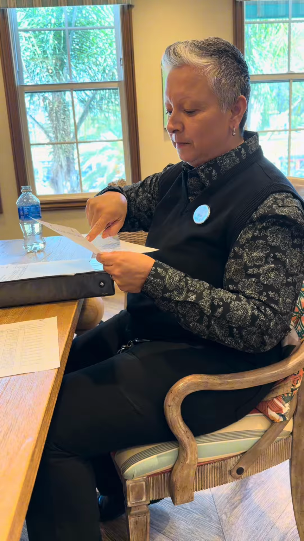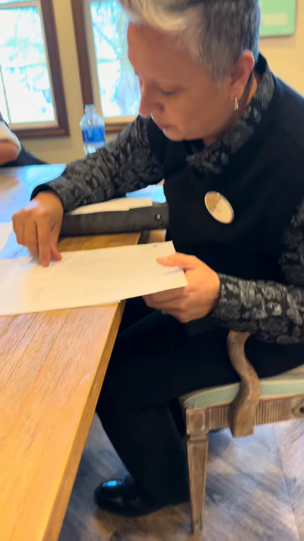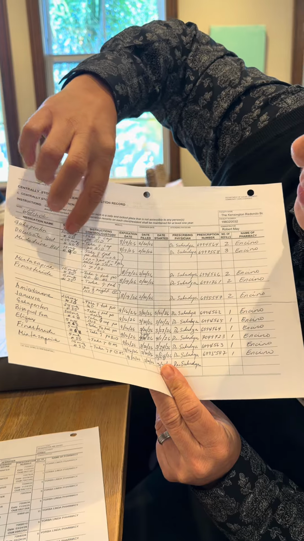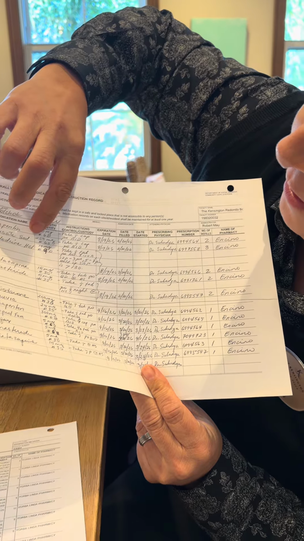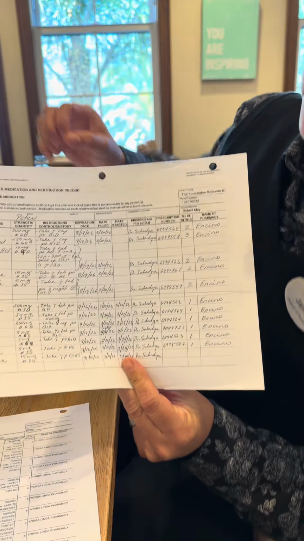You always want to make sure, if you need to visually look at the one in your book, you're going to have the medication name, the strength and quantity. So usually you would write the strength, and then you could put a little bar if you want to cut that little box in half, and then put how many you received.